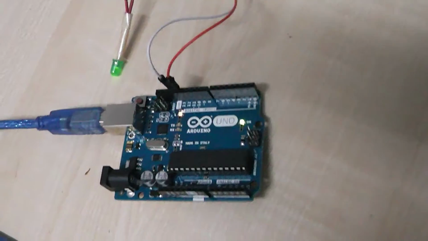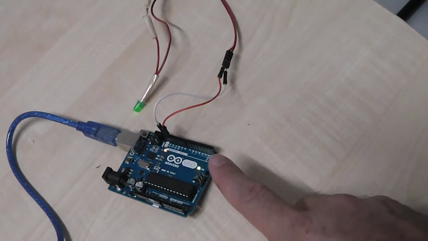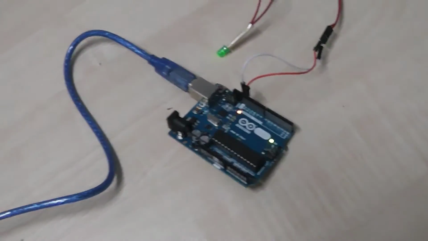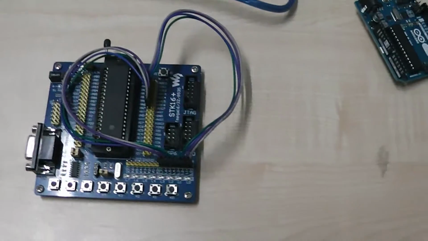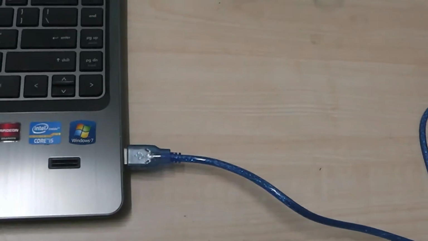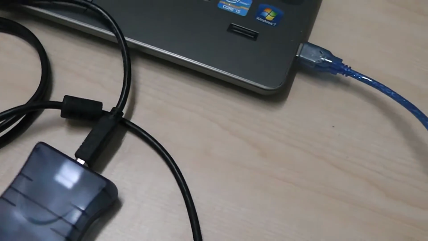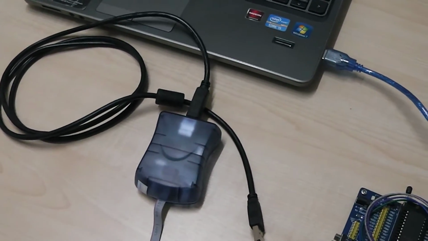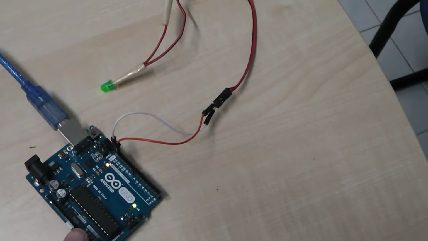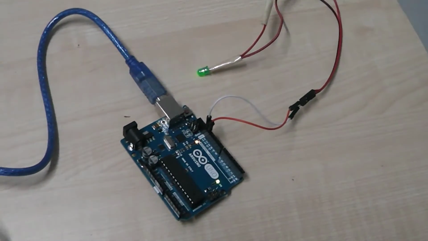In this module, I'm going to use Arduino as a training board. If you remember, this is the training board that we used for Atmega 32. It should be connected, and the program uploaded, using the programmer. This is the programmer. So in this module, I will show you how we can use Arduino as another training board.